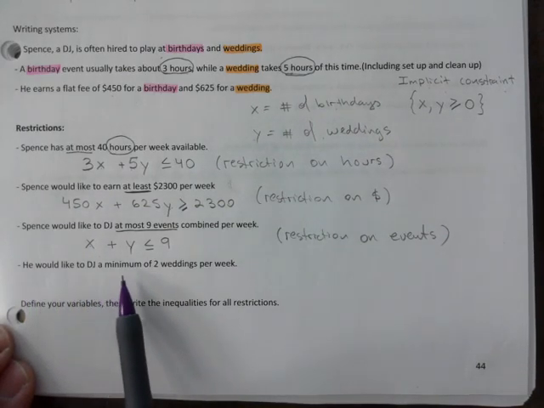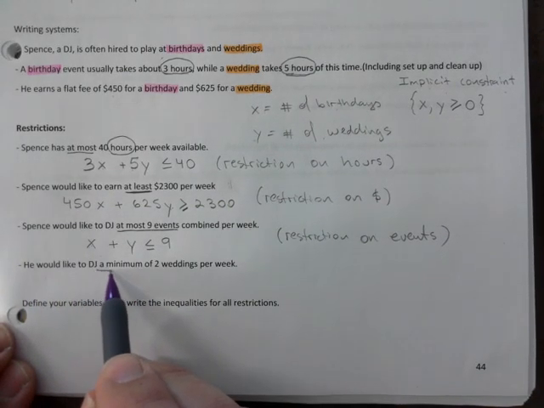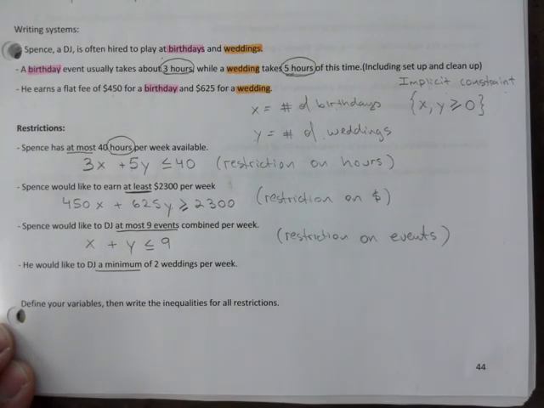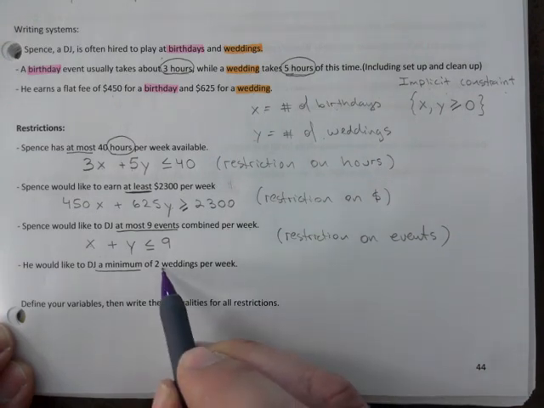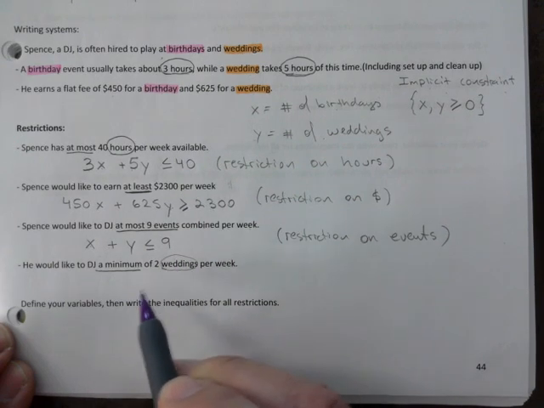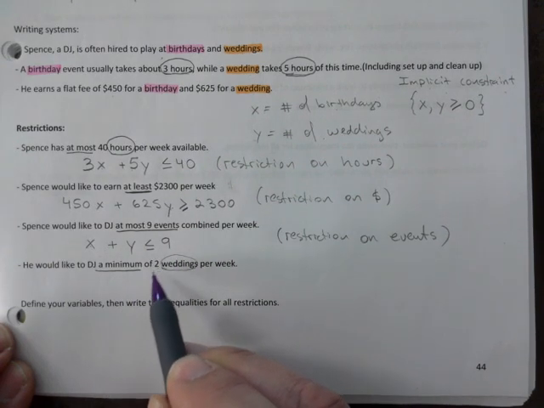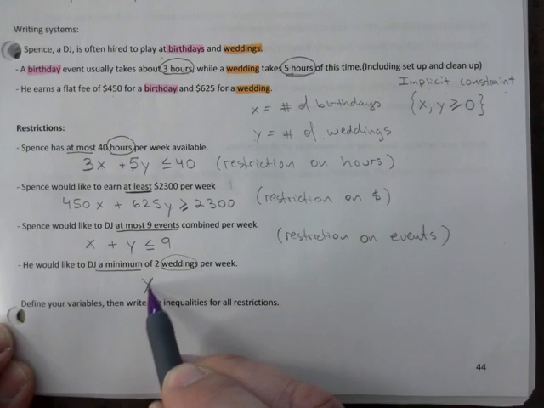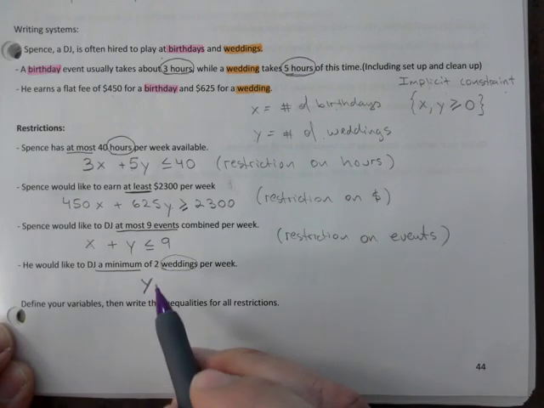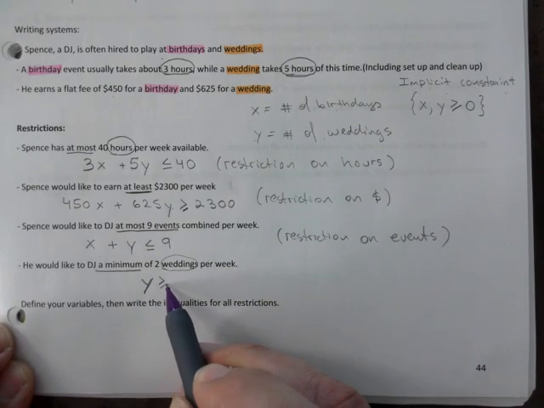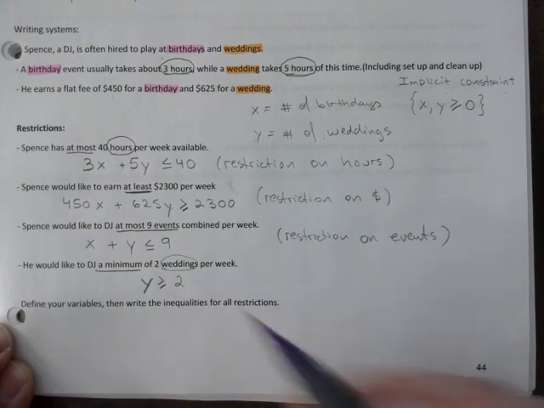He would like to DJ a minimum, there's that keyword again, a minimum of 2 weddings per week. Okay, what's happening here? It's just talking wedding, right? So a minimum of 2. That means that the number of weddings has to be greater than or equal to 2.